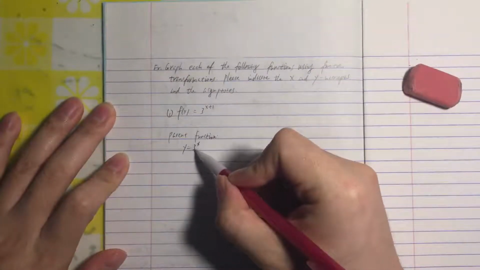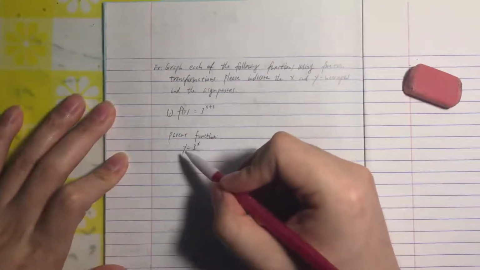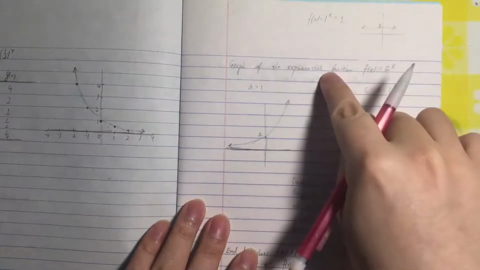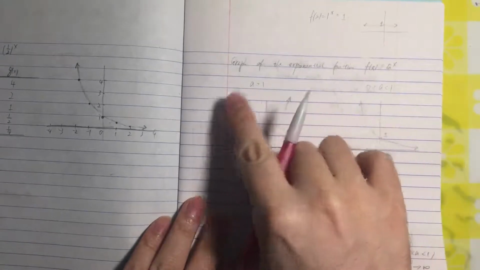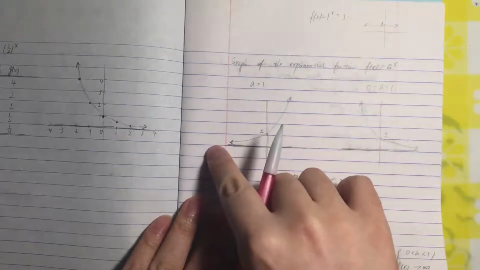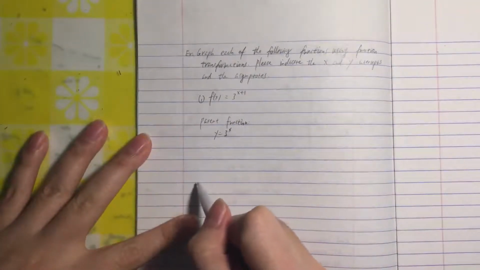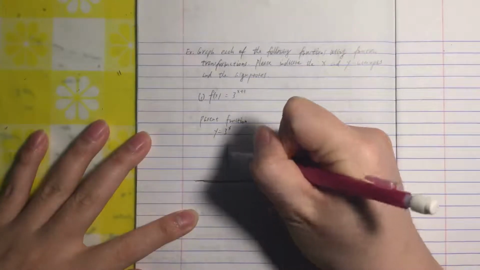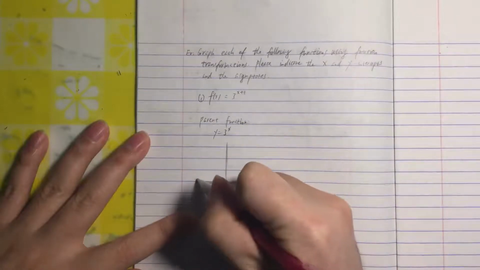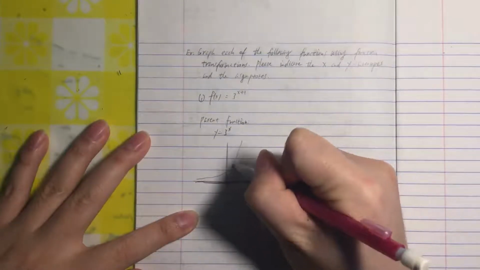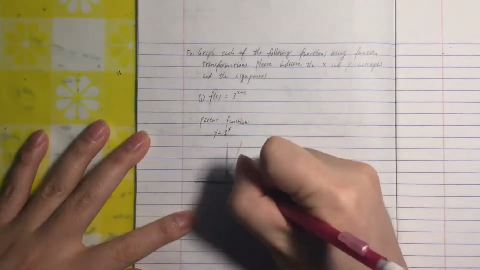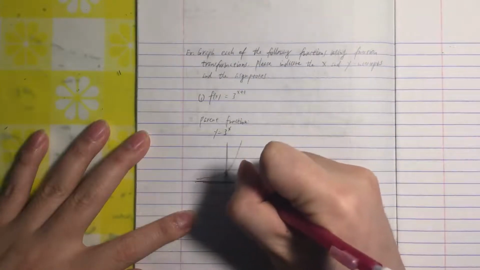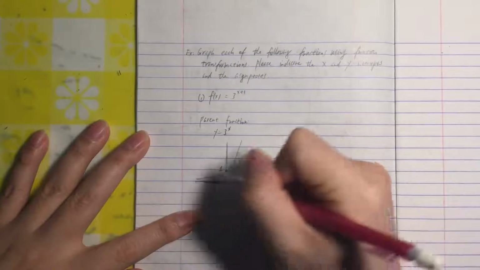For the parent function here, base 3 is larger than 1. So its graph looks like this. It's increasing from left to right. If base is more than 1, the function is increasing from left to right. So the graph of the parent function looks like this. That's the parent function. The y-intercept is 1, and the horizontal asymptote is y equal to 0.